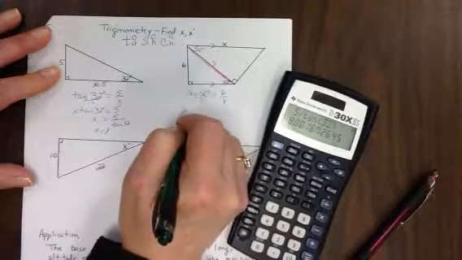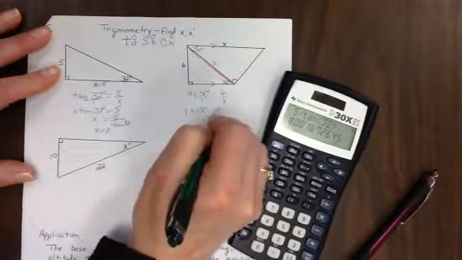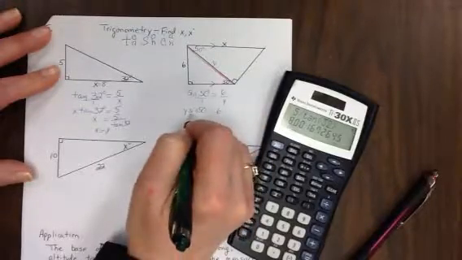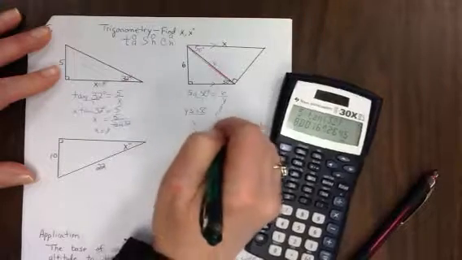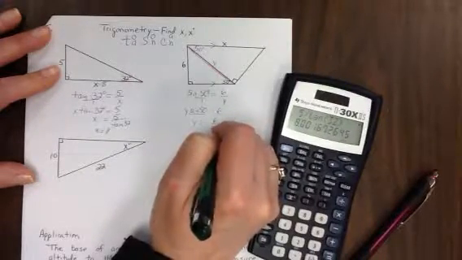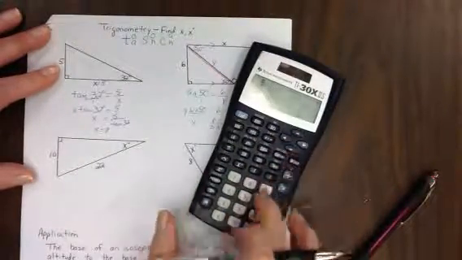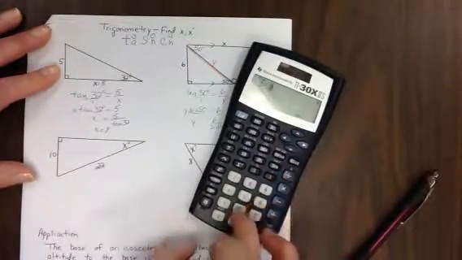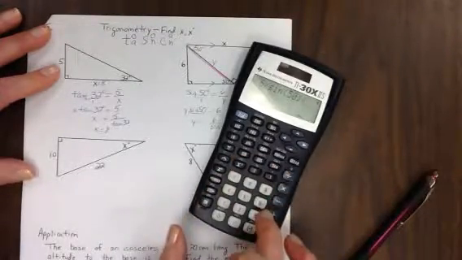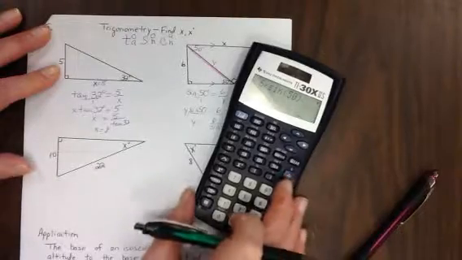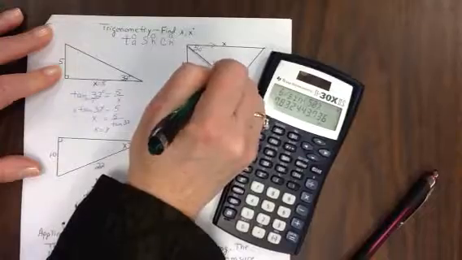Put that over 1, when we cross multiply, we have y times the sine of 50 is equal to 6 times 1, or 6. To solve for y, we're going to have to divide both sides by the sine of 50. So y is equal to 6 divided by the sine of 50. So into our calculator, 6 divided by sine 50. I'm going to end my parenthesis there. And we get 7.8. So this piece is 7.8.